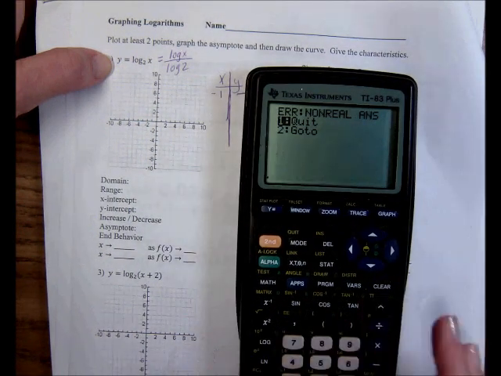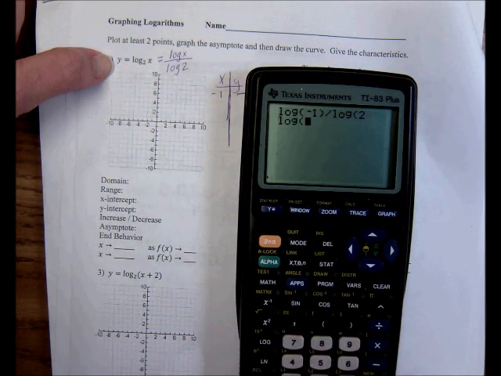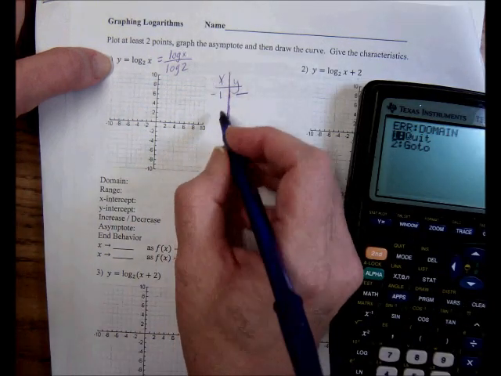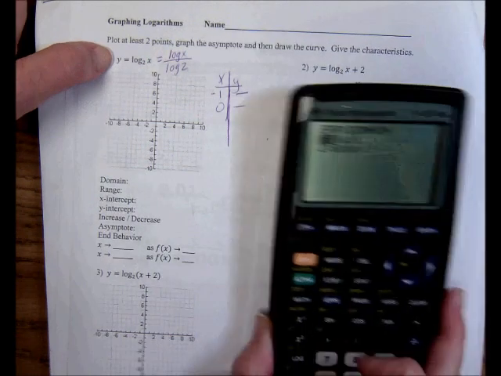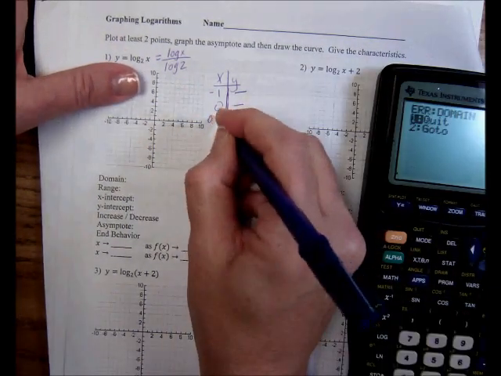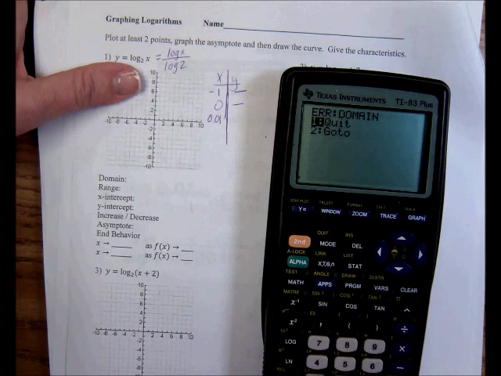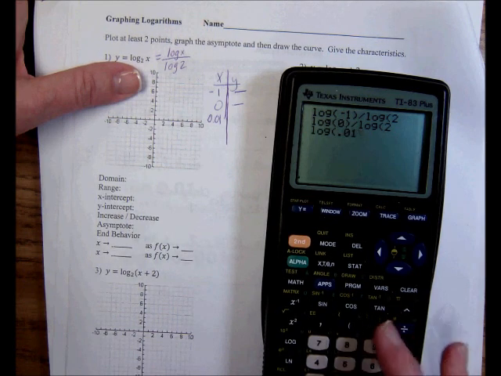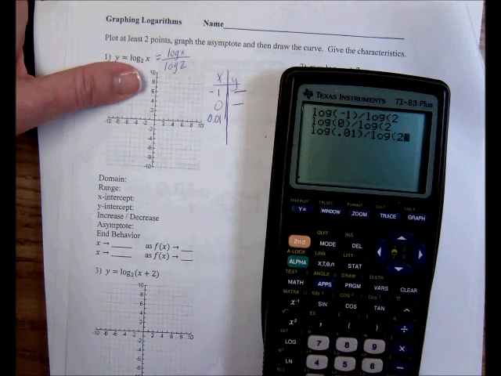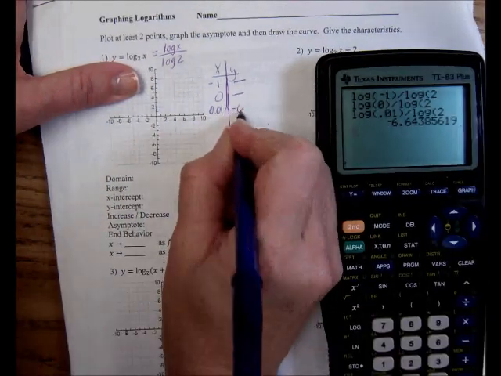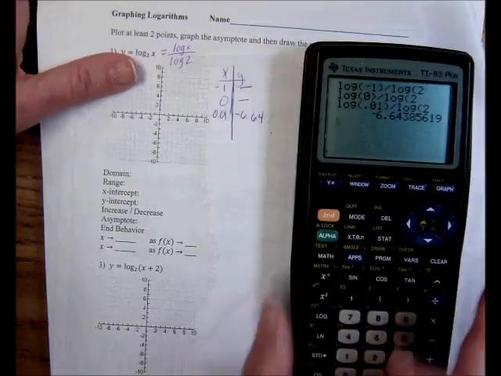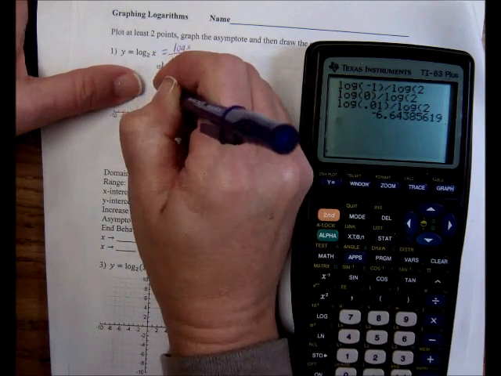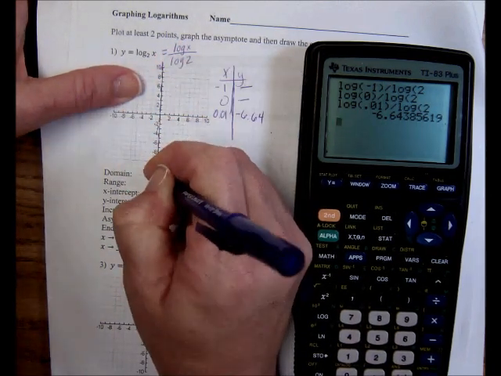And so you can do the same thing and look at log of 0 divided by log of 2. And that gives us the same thing. It's a domain error. So you don't get anything. But let's see if we get anything for 0.01, just because I think that we're going to see a difference here. So we're going to clear that, and log 0.01 divided by log of 2. And you're going to see that it's -6.64. So it looks like there may be an asymptote right here at x is equal to 0.